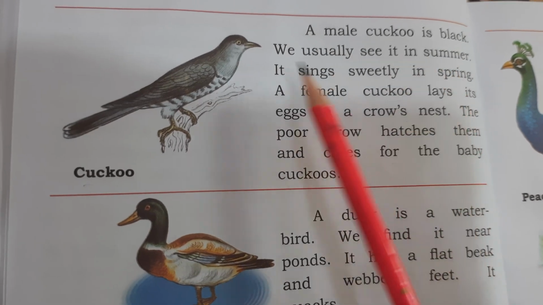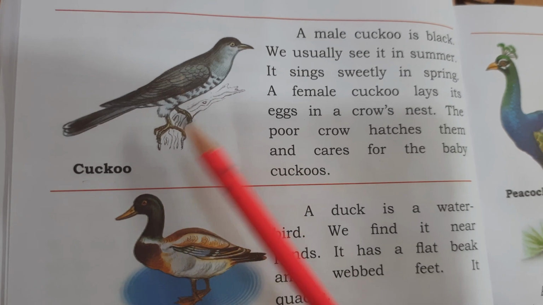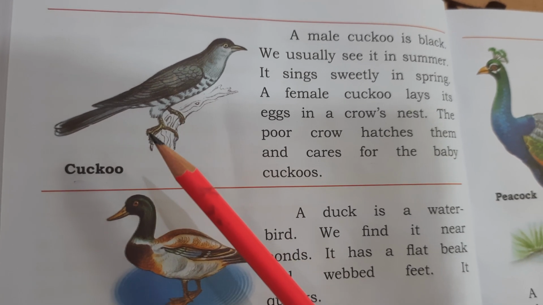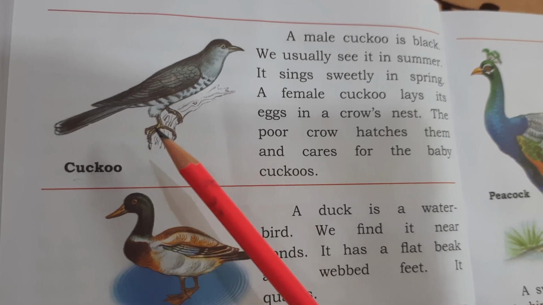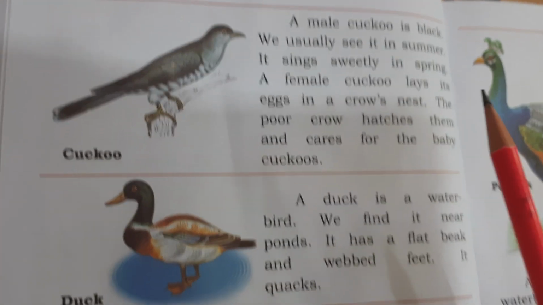A male cuckoo is black. We usually see it in summer. It sings sweetly in spring. Female cuckoo lays eggs in crow's nest.